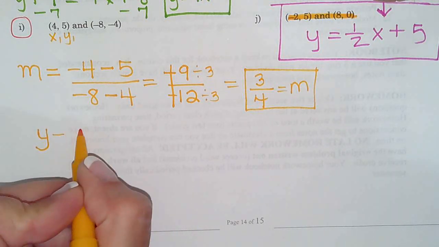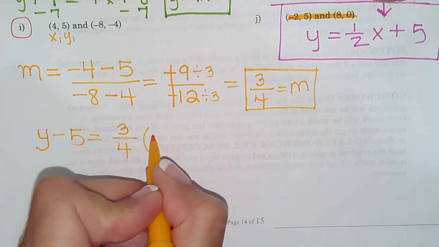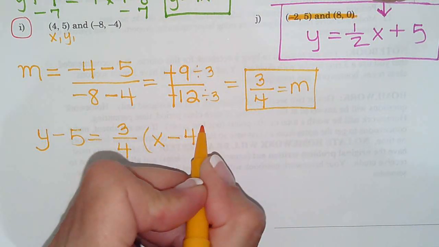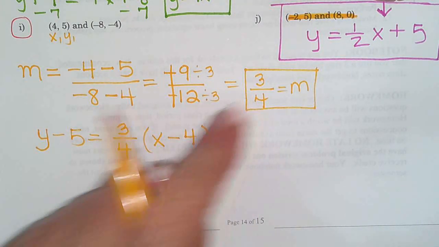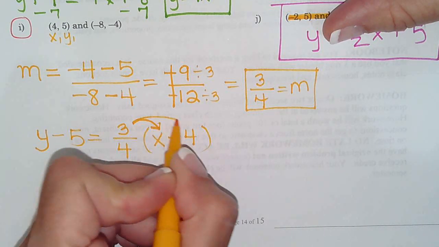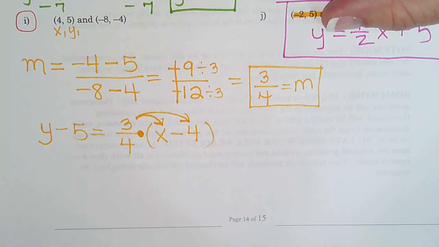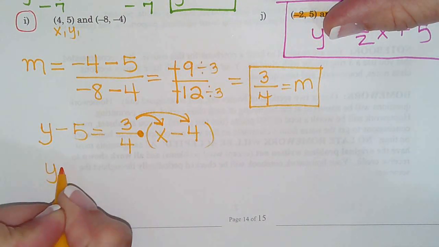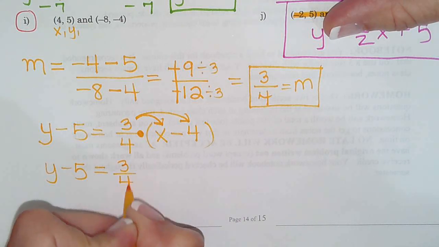So y minus 5 equals 3/4 parentheses x minus 4. So y minus 5 equals m, 3/4 times x minus 4. This is going to be distributed, so I'm going to put my little times sign there when it comes time with the calculator. So then we get y minus 5 equals 3/4 times x is 3/4 x.